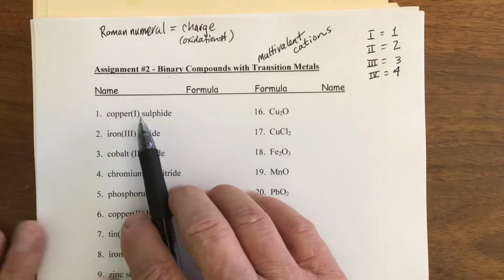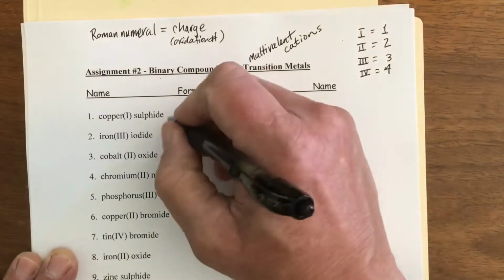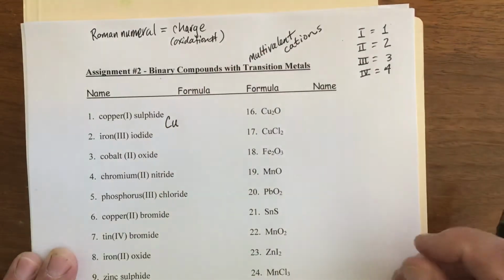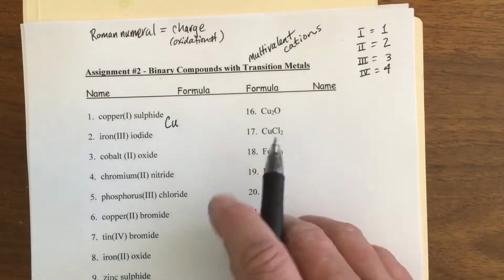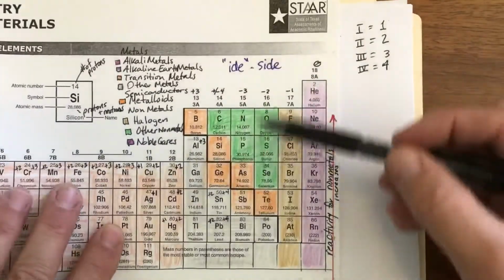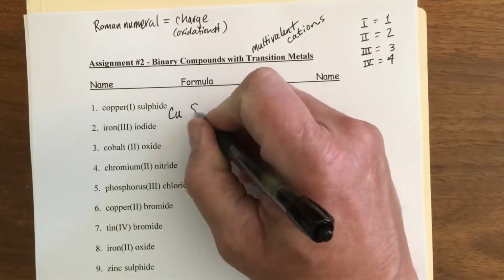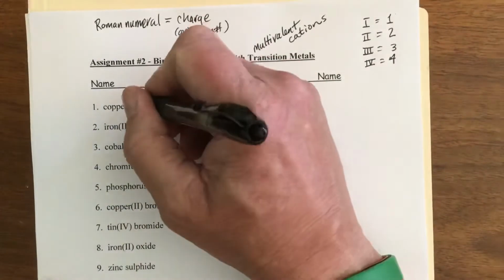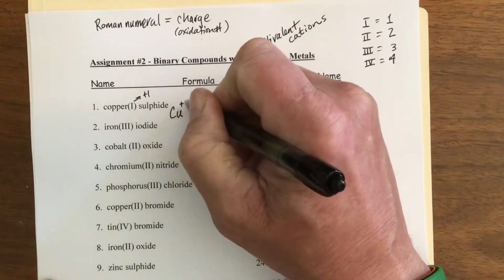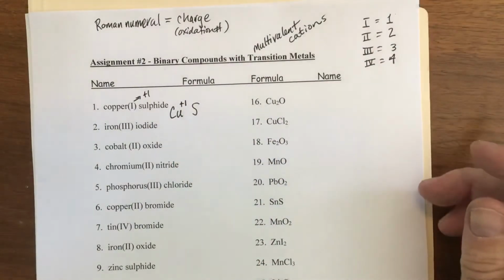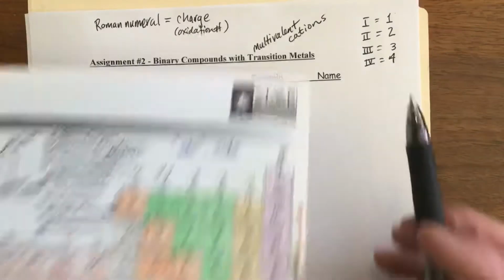Now we're going to do the same thing we did with assignment 1. We're going to write the symbol of the metal. Copper is Cu, wouldn't want to be U. And sulfide means sulfur. Remember, it's on the ide side, sulfur. And there's copper right there. Now we look at the Roman numeral. This means it's a +1 charge. So copper is +1. And sulfur, as we recall, is in group 16, and it has a -2 charge.